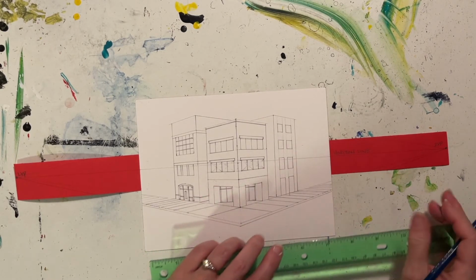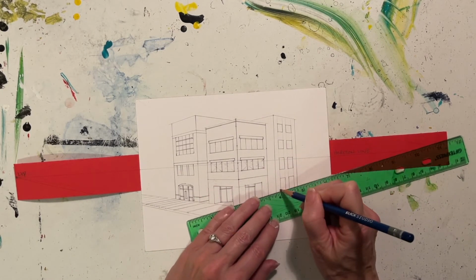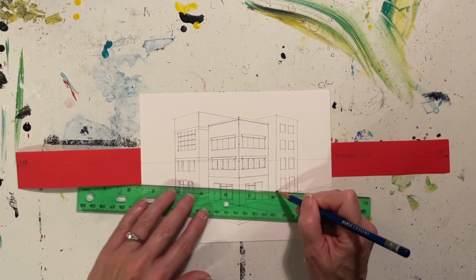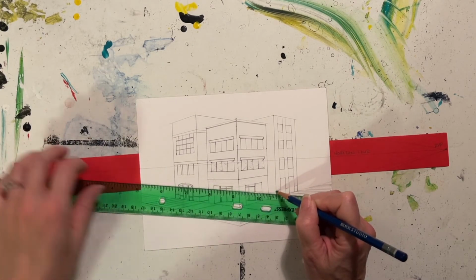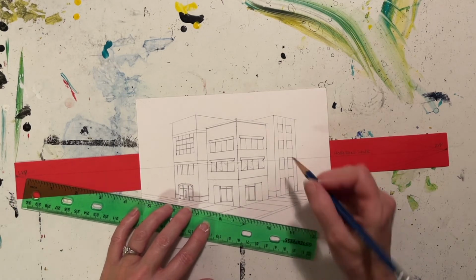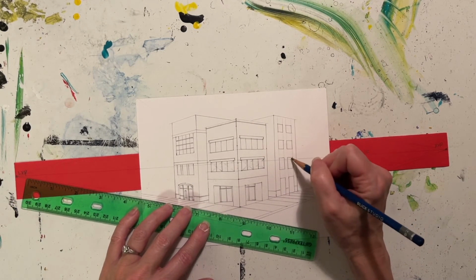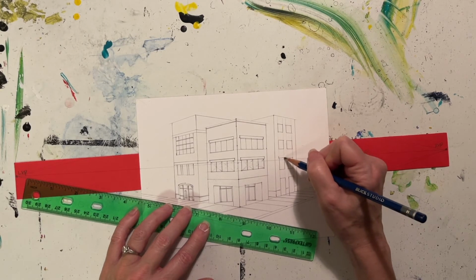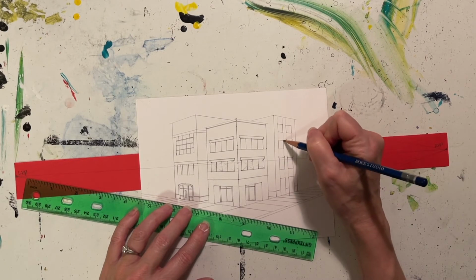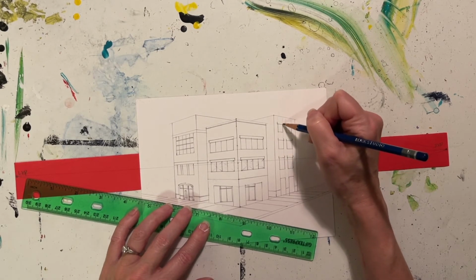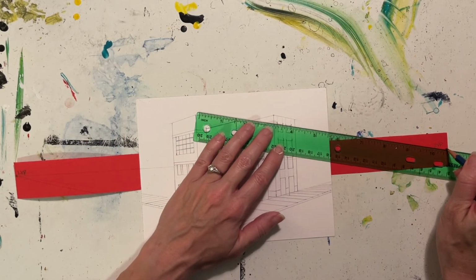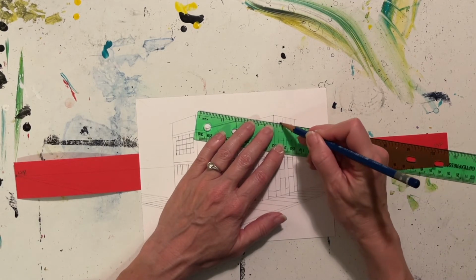Maybe we come back to something like this. Maybe we give it a little line down here to subdivide the materials. Maybe we give each of these windows a little sandstone header. Using our vanishing point, always using our vanishing point.